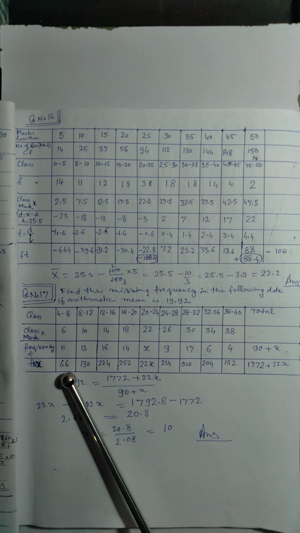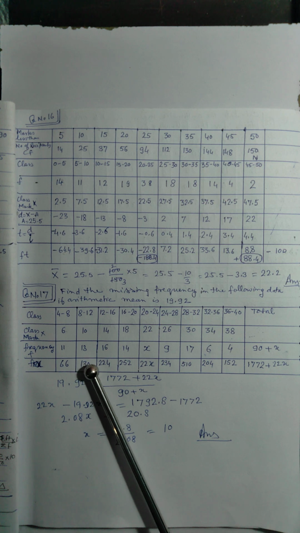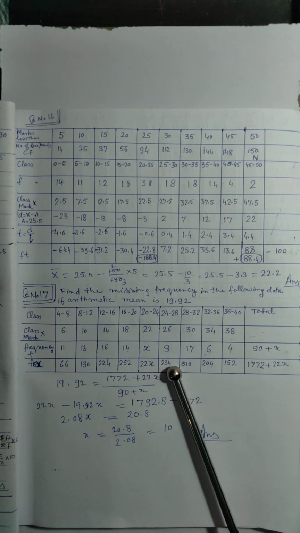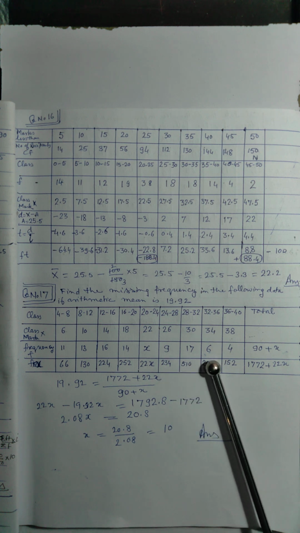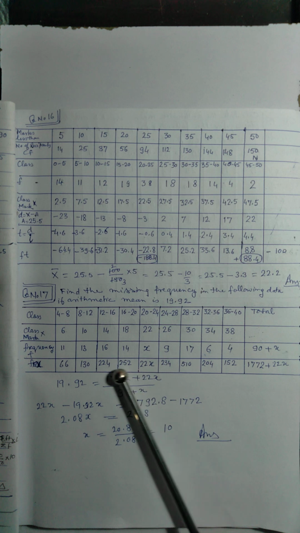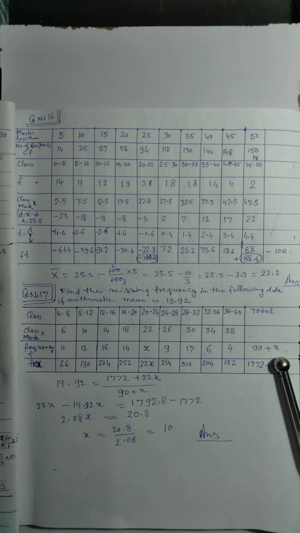Now the corresponding frequencies are already mentioned in your book: 4, 11, 13, 16, 14, x, where x is unknown, then 9, 17, 6 and 4. Now take the sum of the frequencies in this row. The summation of this row will be equal to 90 plus x.